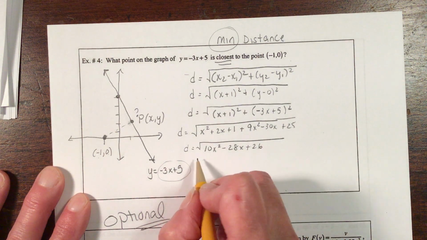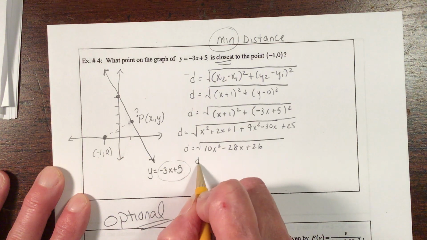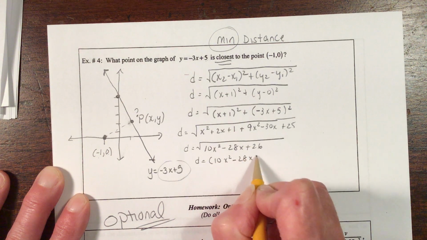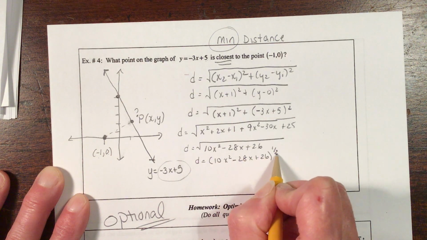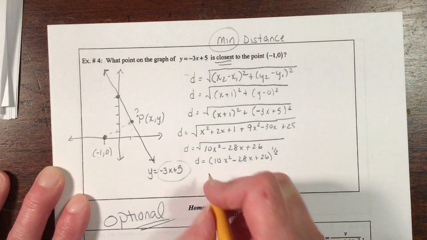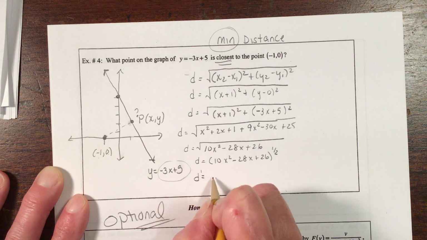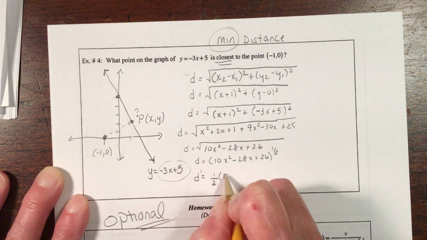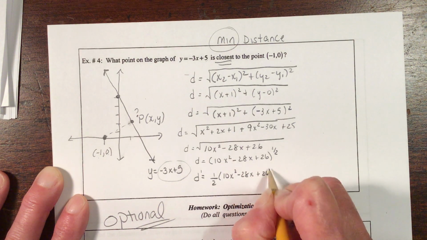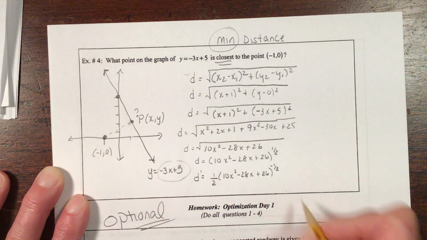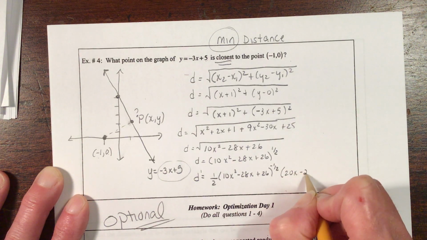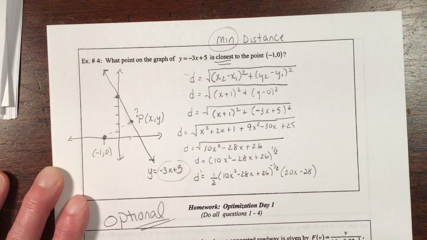Unfortunately, we still have to take the derivative. So when I have something under a square root sign, in order to take the derivative, I have to rewrite it with a power. This is a chain rule. So d prime becomes 1/2 times the derivative of the outside. I'm going to leave my parentheses, whatever's in here, alone, times the derivative of the inside, 20x minus 28. And I'm going to run out of room.